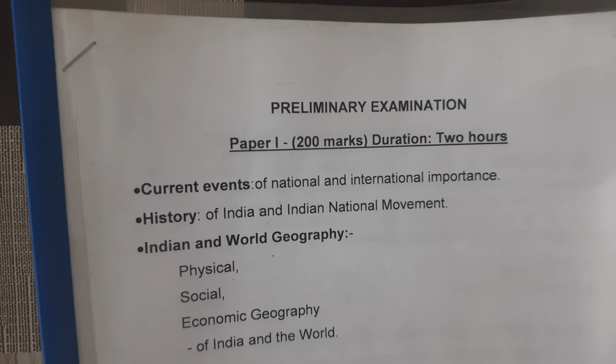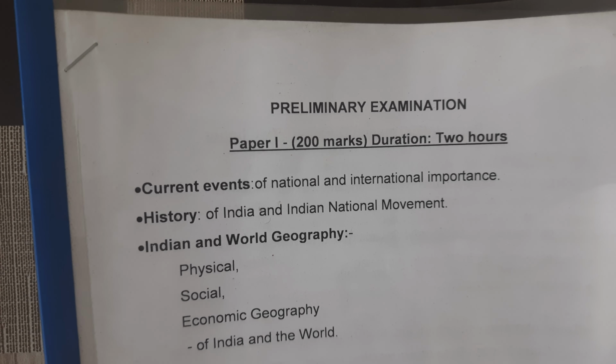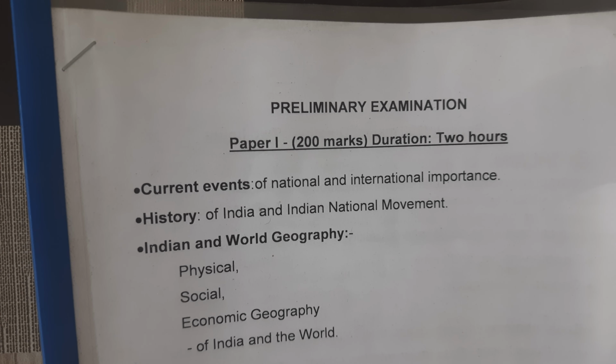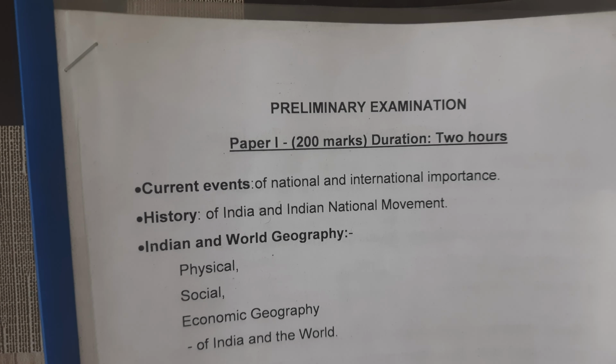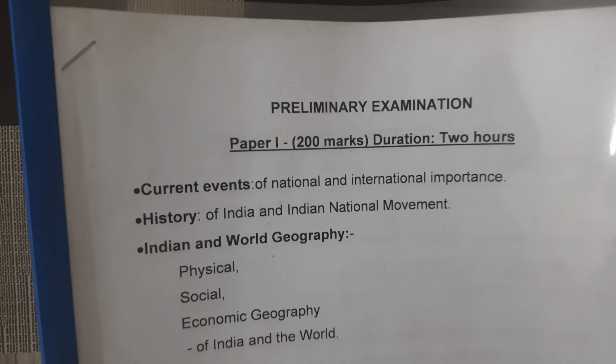Now what is coming is GS4, or the ethics paper. In the ethics paper, 50% of the questions will be case studies, and the other 50% will be based on theories, that is, generally based on the syllabus which you have studied for the exam. So these are the four GS papers.